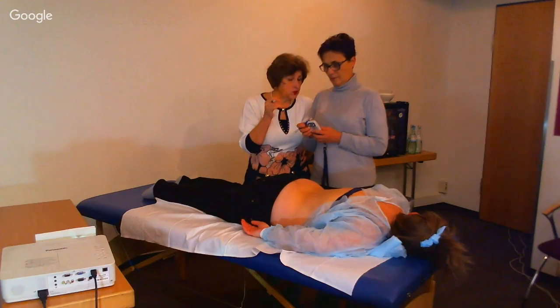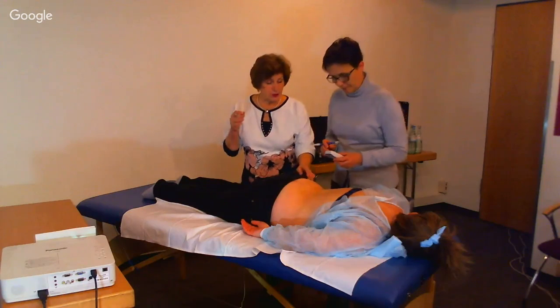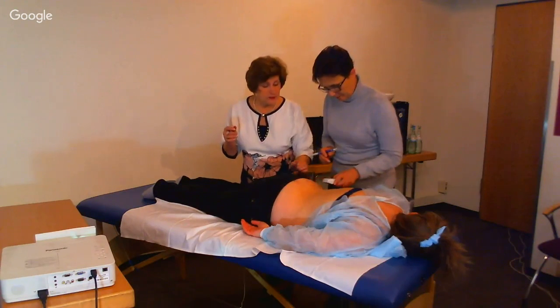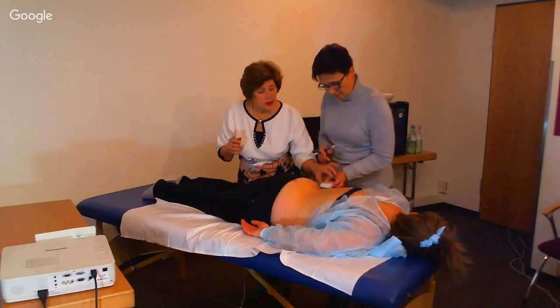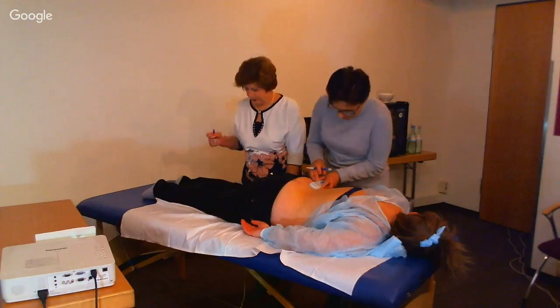Choose the dose mode. Here is the dose mode, D, and fix it with one. Again we have the device in the D1 dose mode. The electrode is held only vertically.